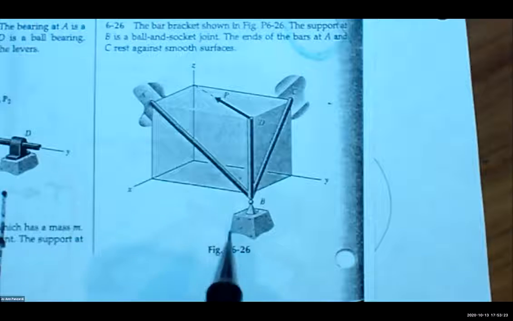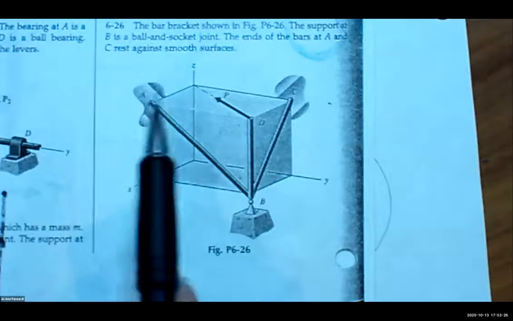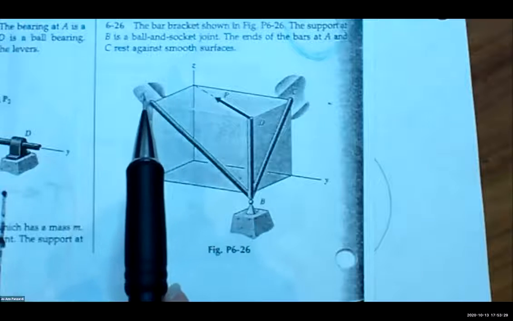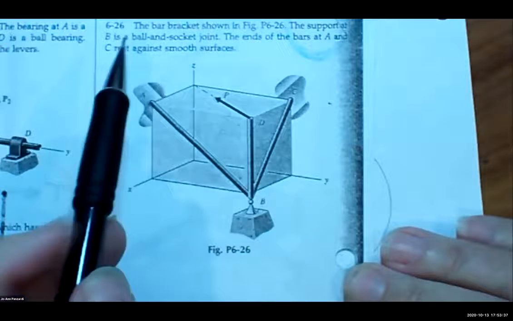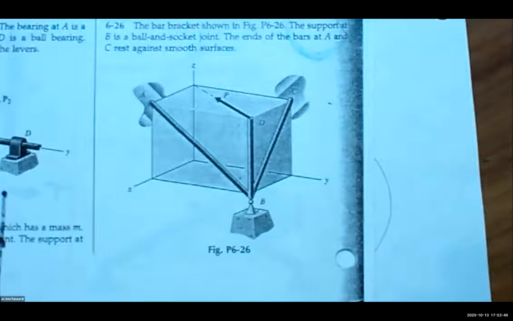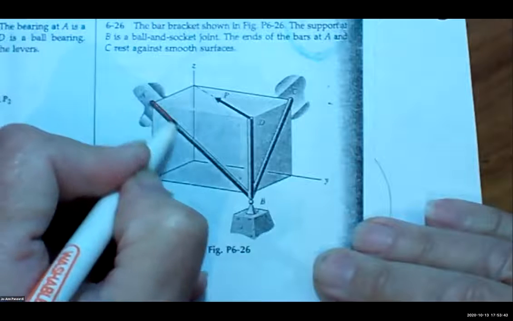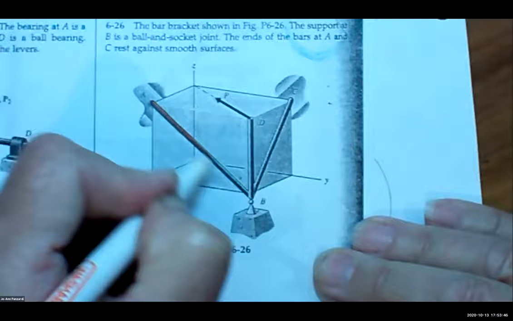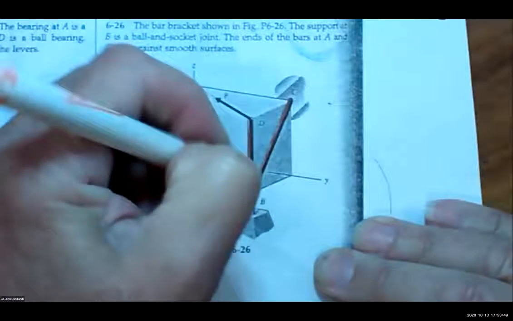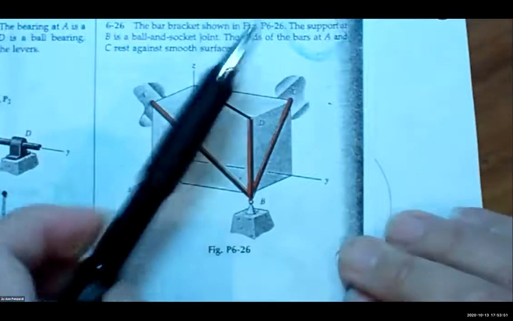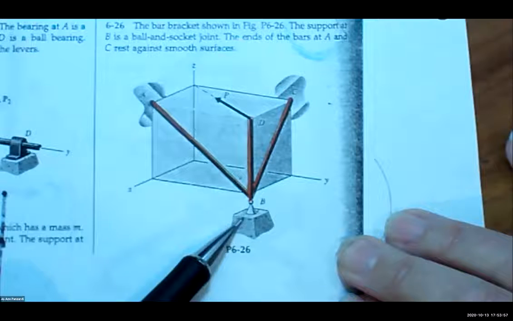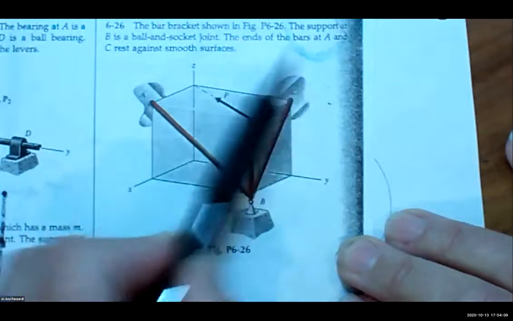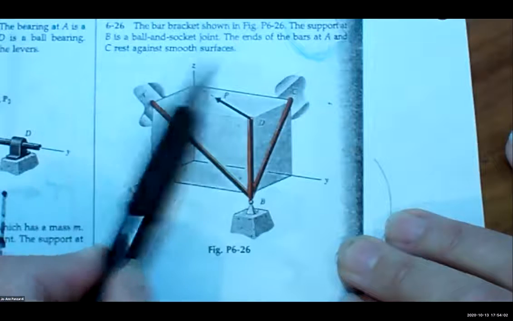Okay, so now let's do this one, 26. Miles planned to be absent today. Okay. Peter. Yes. Okay, great. All right, so let me read it to you. It says the bar bracket, and the bar bracket is this thing. The bar bracket shown in the figure, they want you to draw for everybody. The support at B is a ball and socket joint, and the ends of the bar at A and C rest against smooth surfaces.